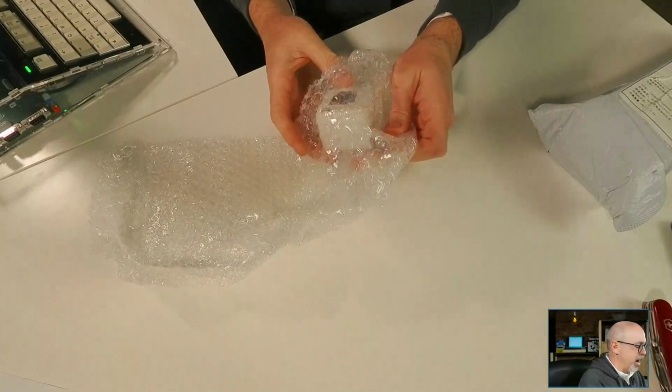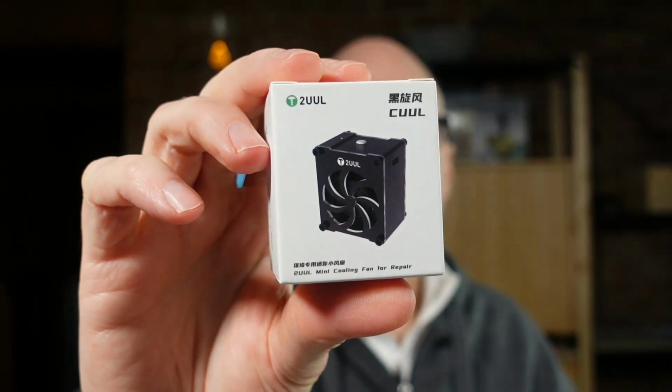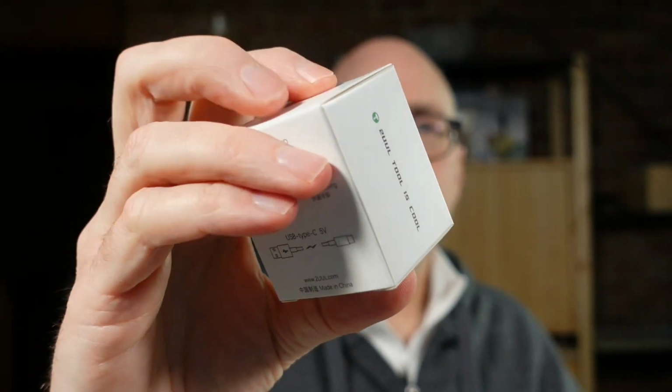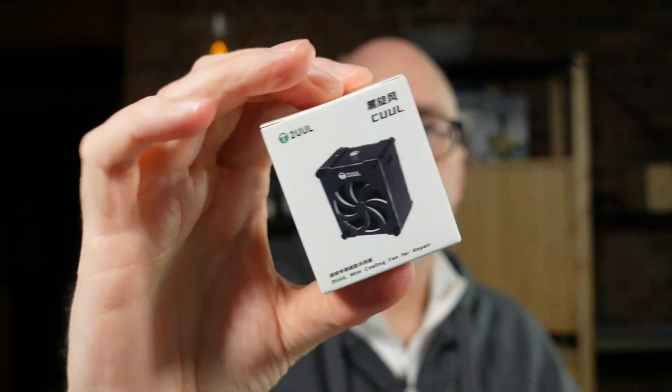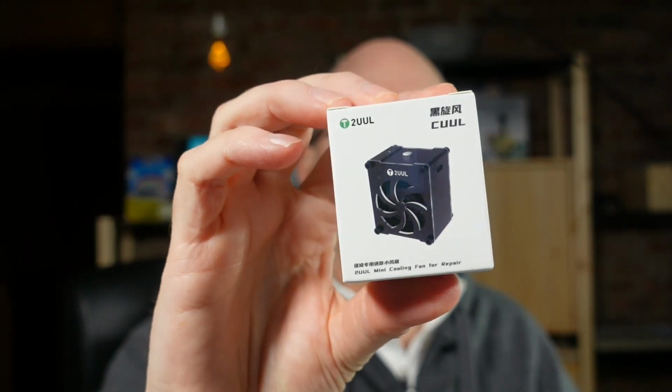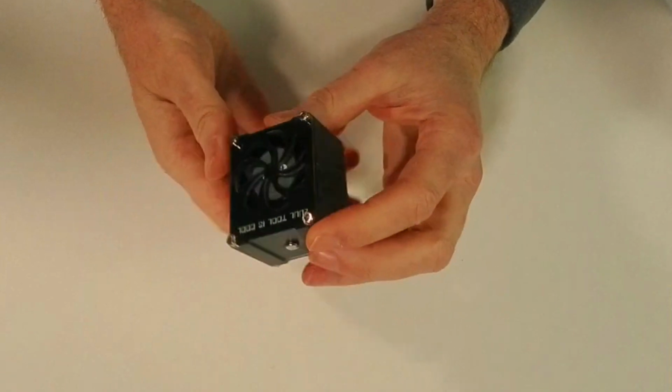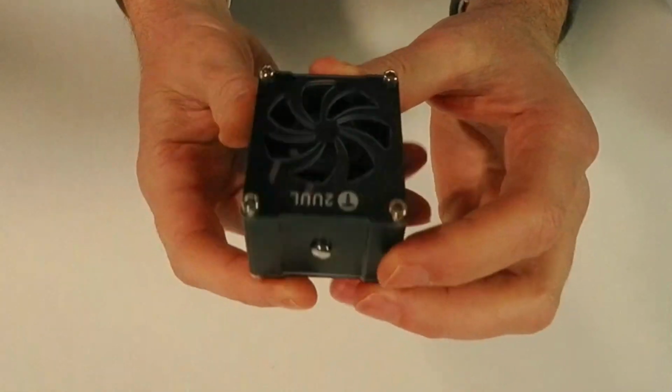All right, this is wrapped up. Oh, I need this. This is a mini cooling fan. It says cooling fan, but actually what I'm using it for is to pull some solder smoke away from me when I'm soldering. So here it is. Oh, it actually looks pretty cool. Check this out.